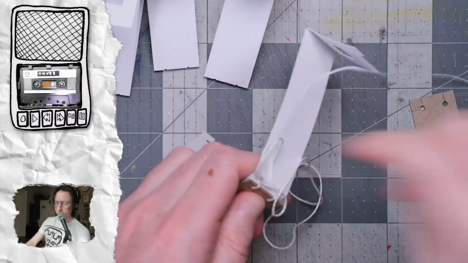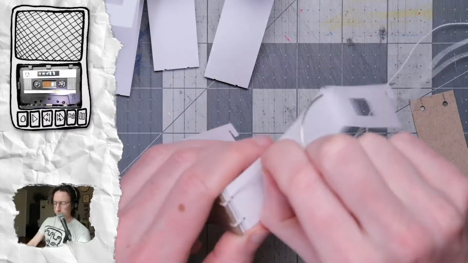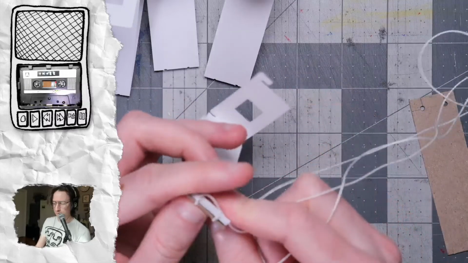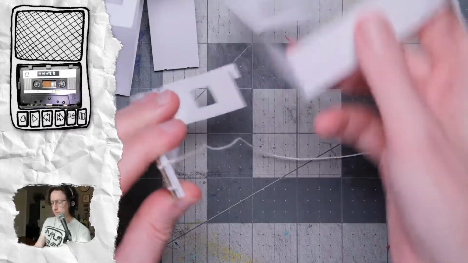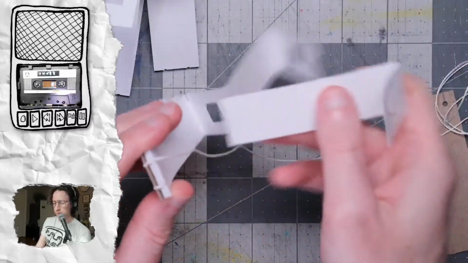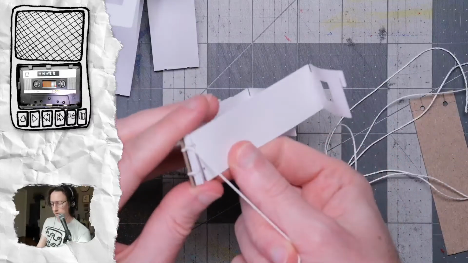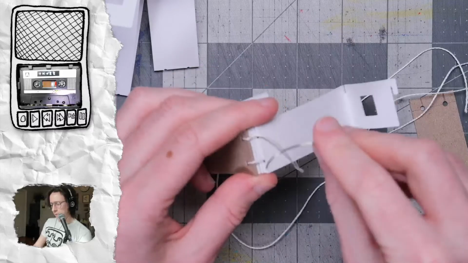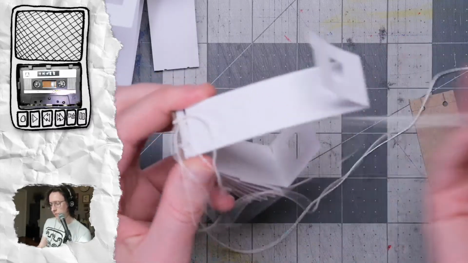This might be easier to visualize if we're using darker thread, but this is where I'm at. And then next piece, next folio. Stitch this in here. Pull it through.